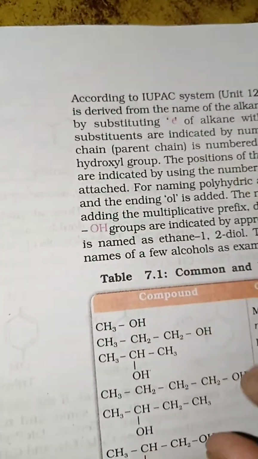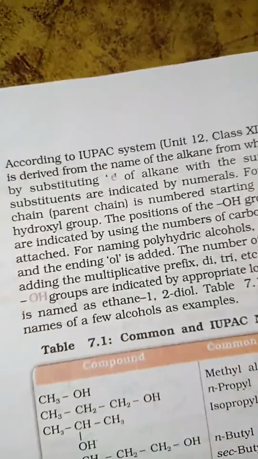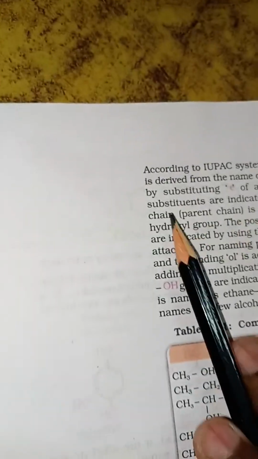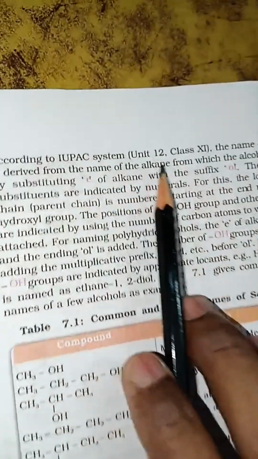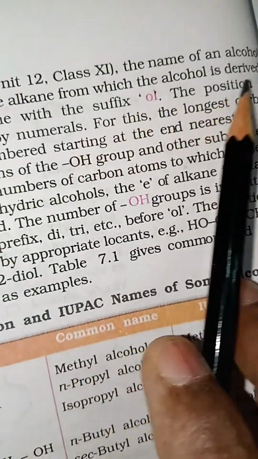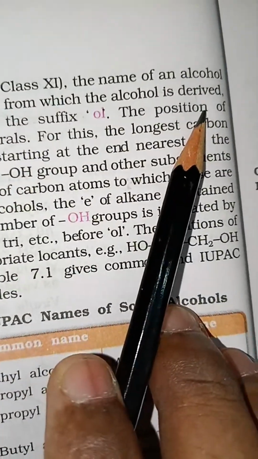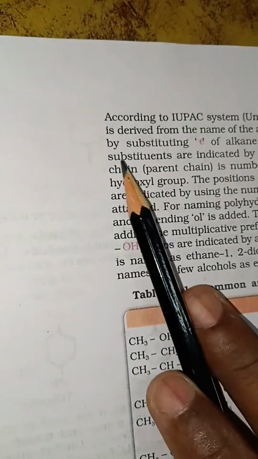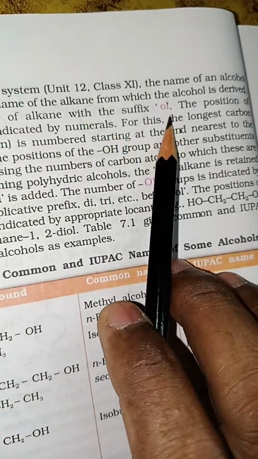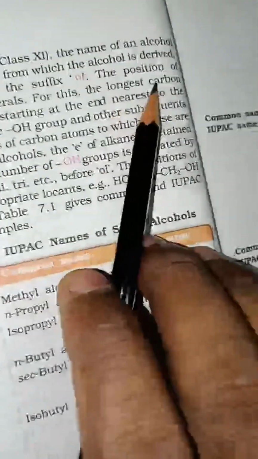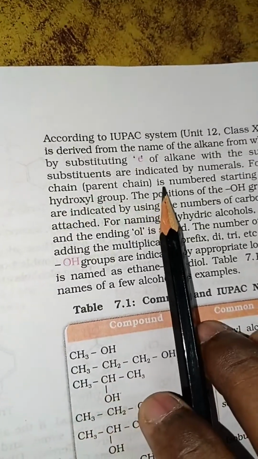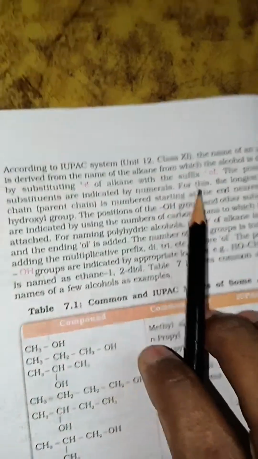According to the IUPAC system, which we have studied in unit 12 in class 11, the name of an alcohol is derived from the name of the alkane from which the alcohol is derived by substituting the e of alkane with the suffix ol. The positions of substituents are indicated by numerals.